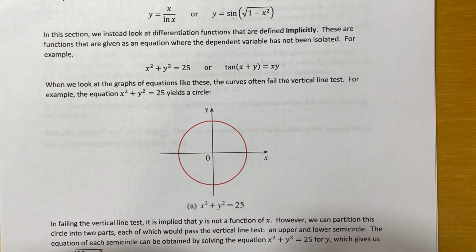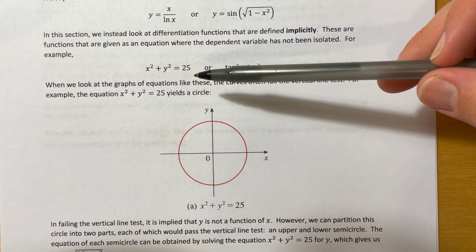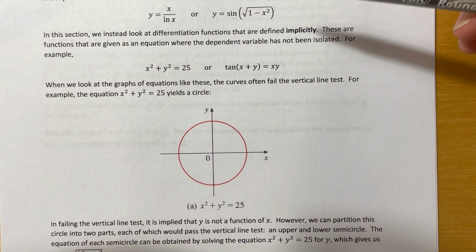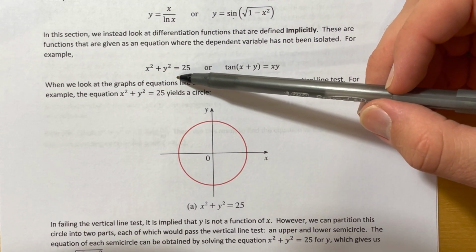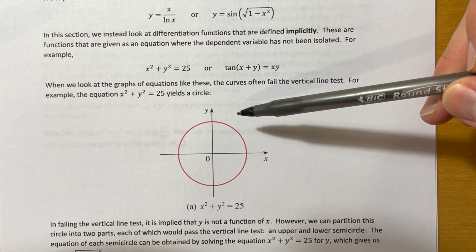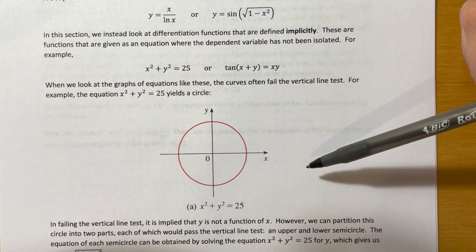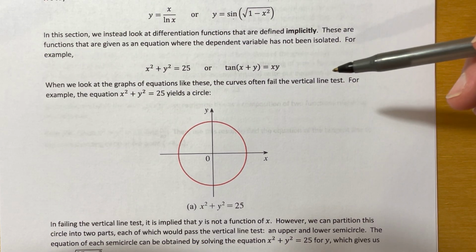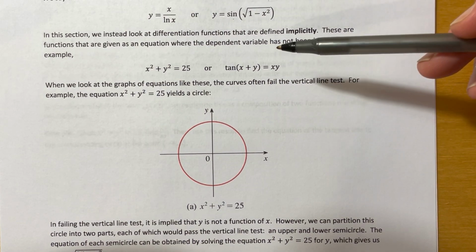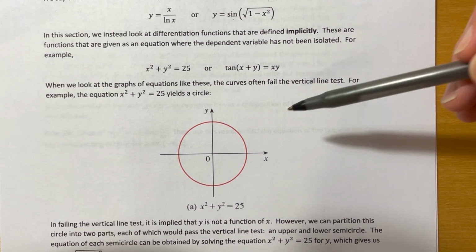Okay, now the important thing to note when it comes to implicit equations versus explicit ones is that the equation itself, just taken as an equation, might produce a graph. In fact, oftentimes will produce a graph which fails the vertical line test. Now from algebra, we know that the vertical line test is a test that you can use when you're looking at the graph of some equation to determine if y is a function of x.